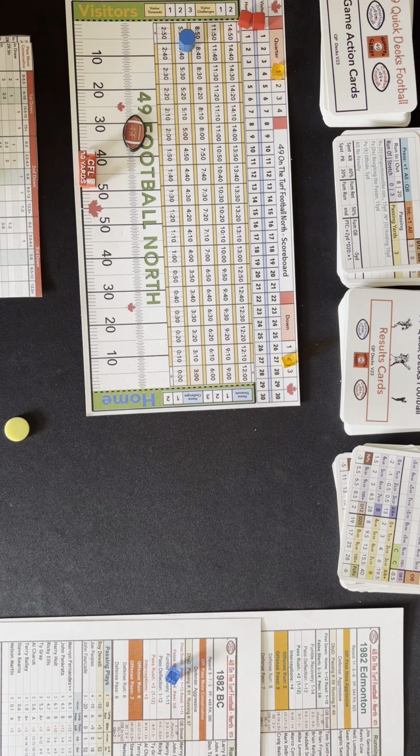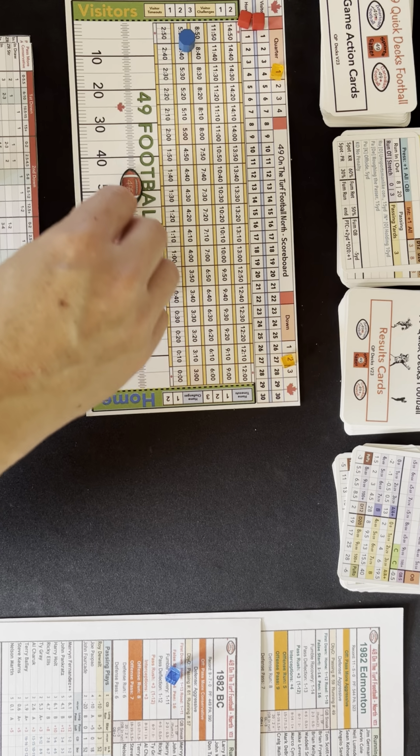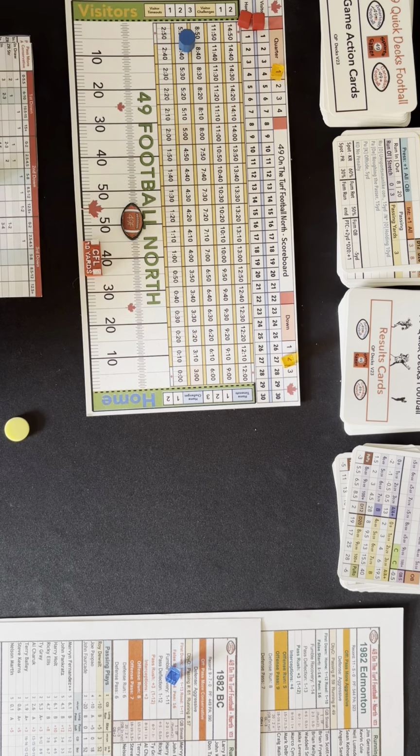He did step out of bounds, so it would have been 4. Would have been 40? Yeah, it would have been 40 for the completed medium pass, but since he stepped out of bounds, it's 35. All right, that brings us up to the halfway marker. It's going to be a first down, but we're also going to see a 15-yard penalty on the Eskimos for roughing the passer.